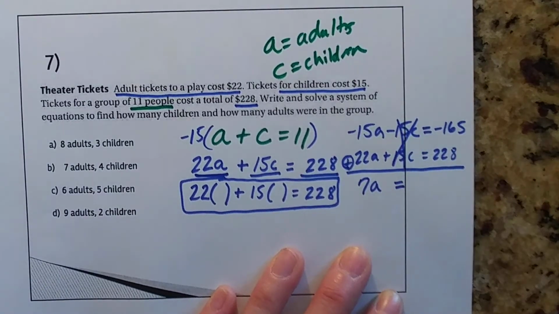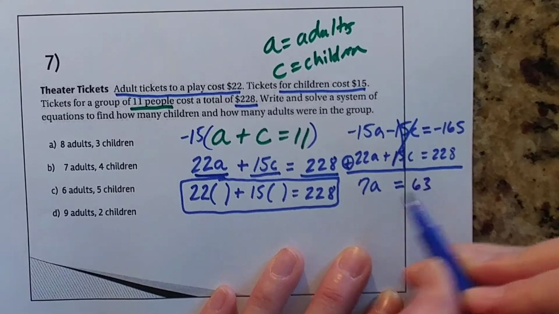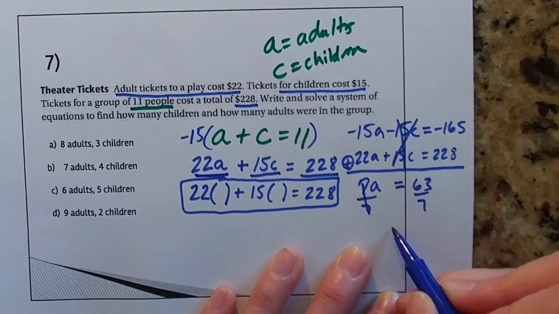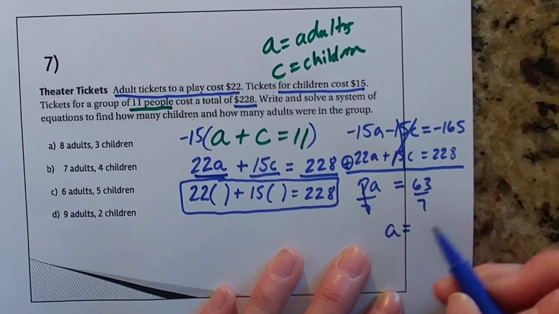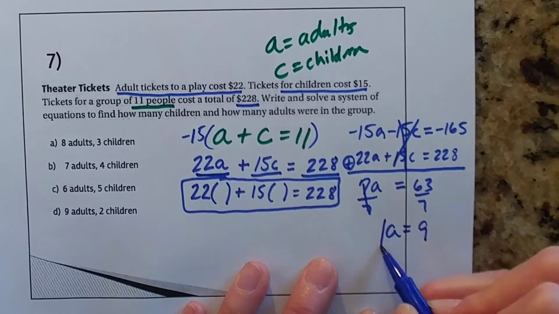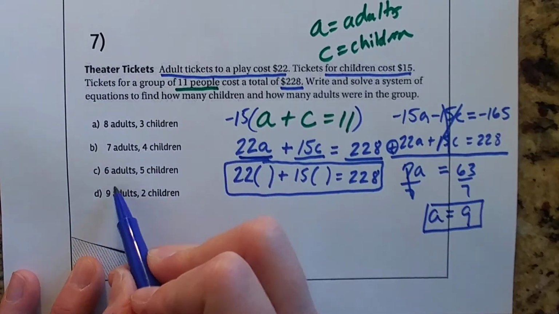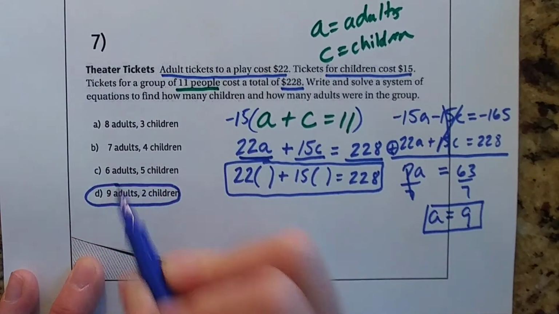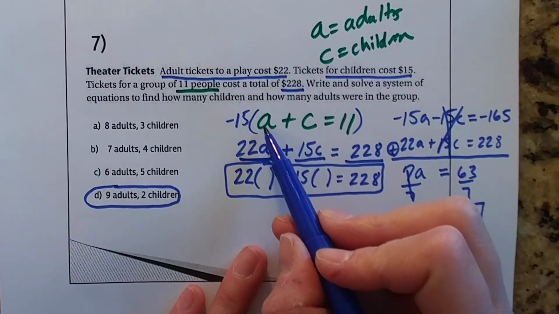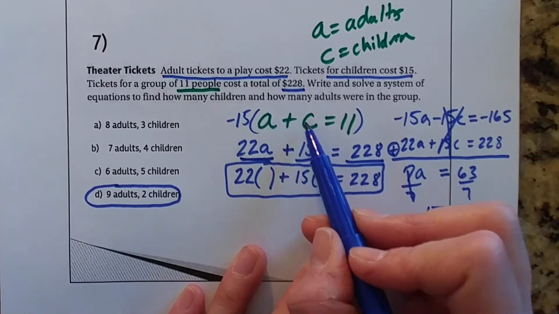And then here I have negative 165 plus 228. And 63 divided by 7 is 9. So the number of adult tickets is 9. So then if I go over here to my choices, the only one with 9 adults is this one, because I know that adults plus children is 11, so 9 plus 2 is 11.